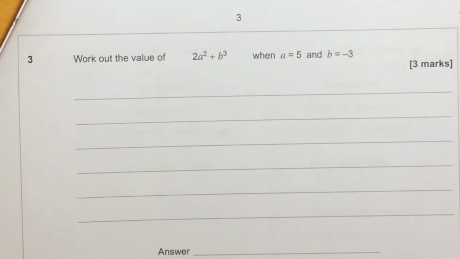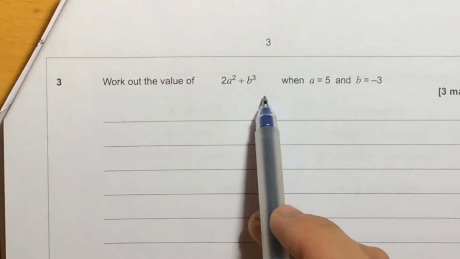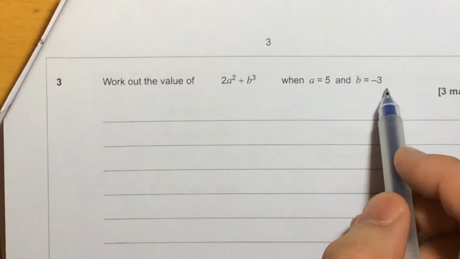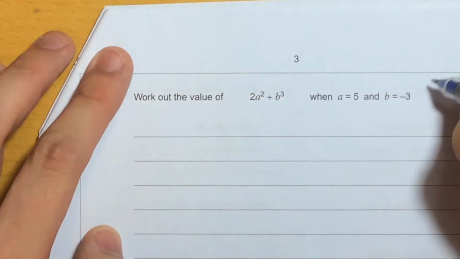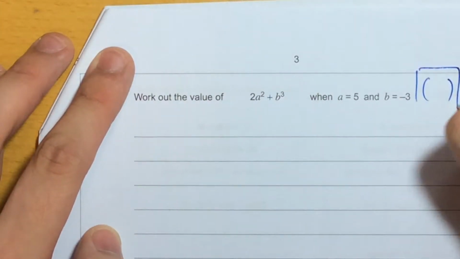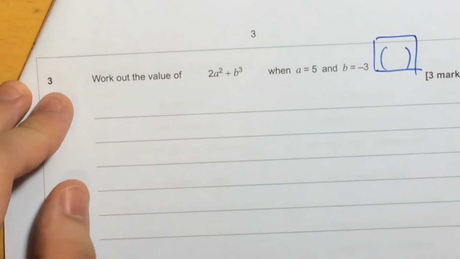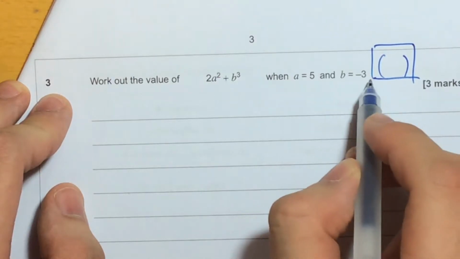For question 3, they want you to find the value of 2a squared plus b cubed. They also gave you the numbers: a equals 5, b equals -3. The only thing you have to remember for this is to put your brackets, these. Always use these in your substitution.